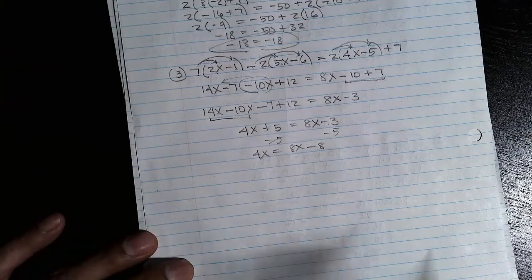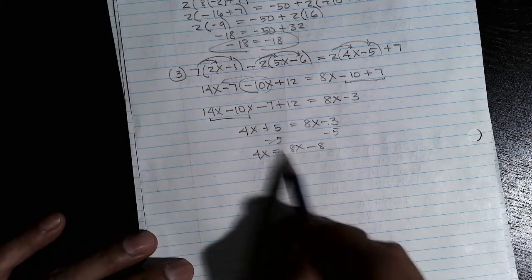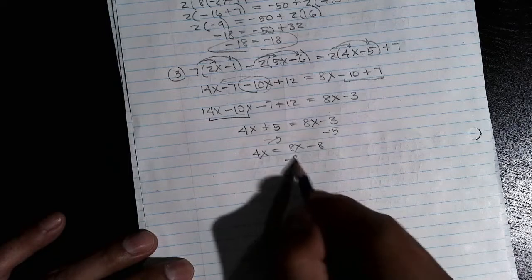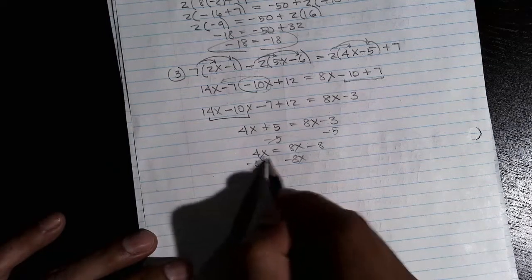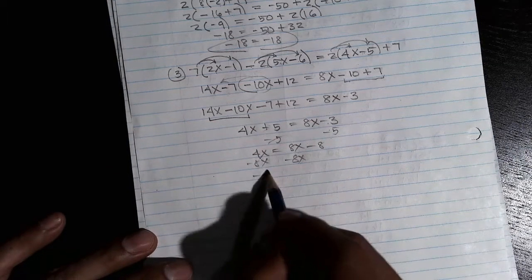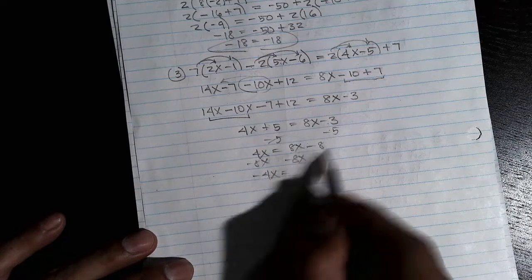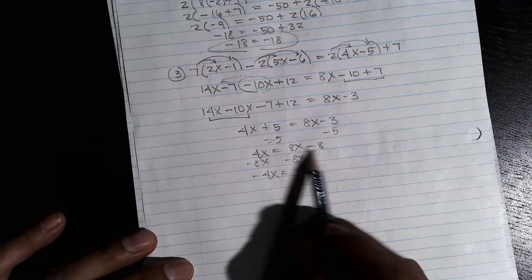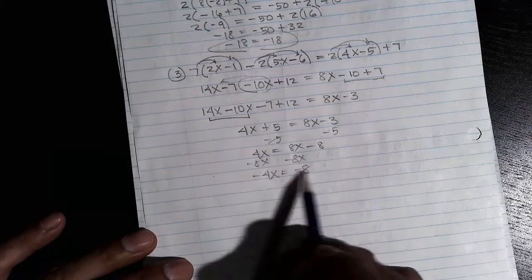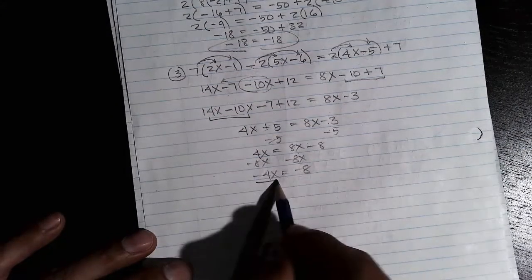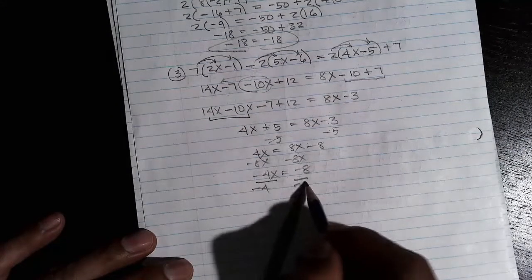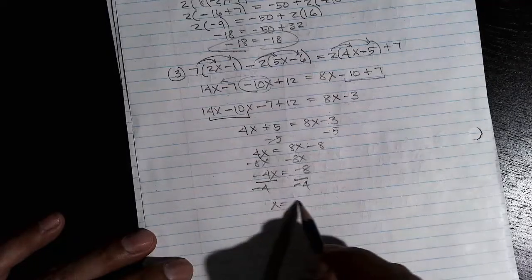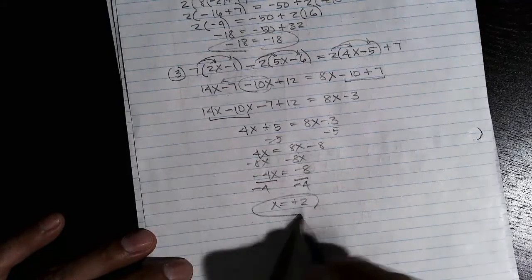Okay. Finally, let's get rid of this 8x. So we're going to subtract 8x on both sides. And so we got negative 4x over here and negative 8 on this side. Yes, just because you get rid of this 8x doesn't mean the minus in front of this 8 disappears. It stays there. Divide both sides by negative 4. And x equals positive 2.